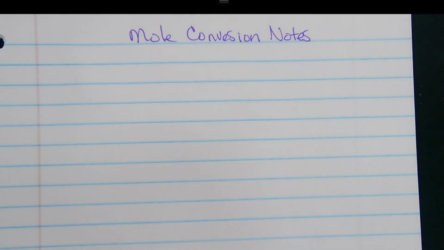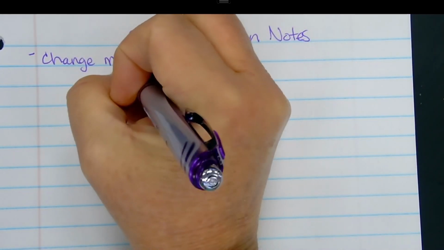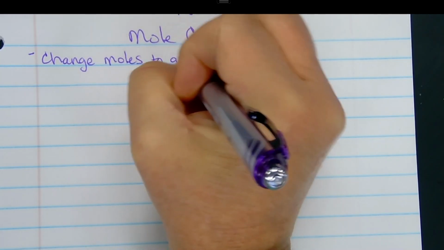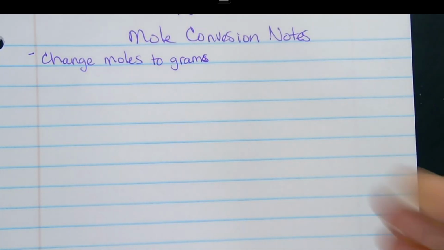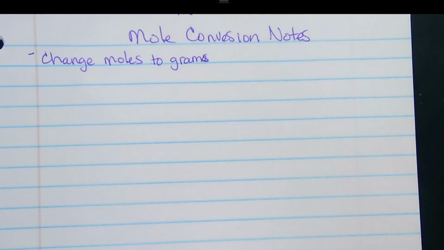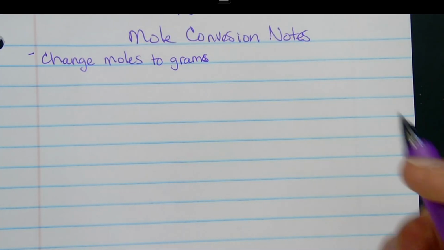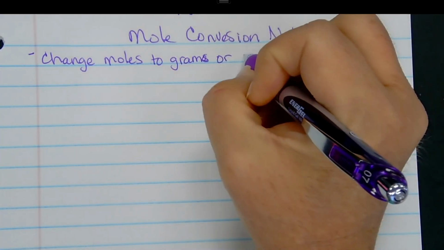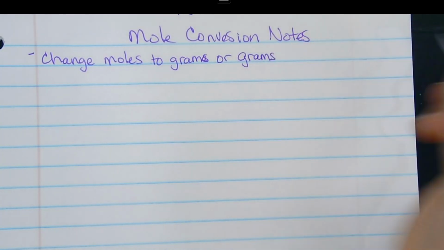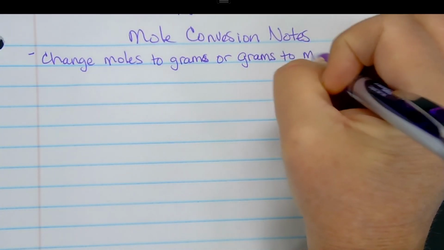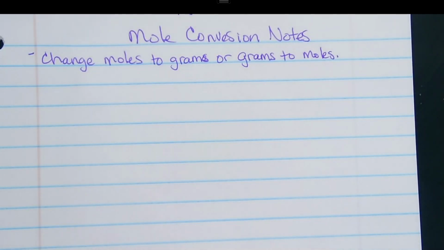All right, so for our mole conversions, what do we use them for? Well, we use them to change either moles to grams. Remember, we can't really measure moles, so we can convert it to grams so that we can actually measure it out. Or if we already have an amount of a compound, from grams to moles, okay? So we can go back and forth between grams and between moles pretty easily using the molar mass.